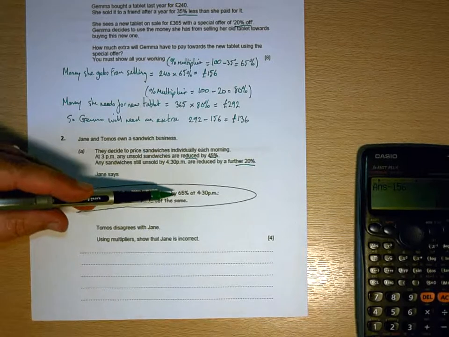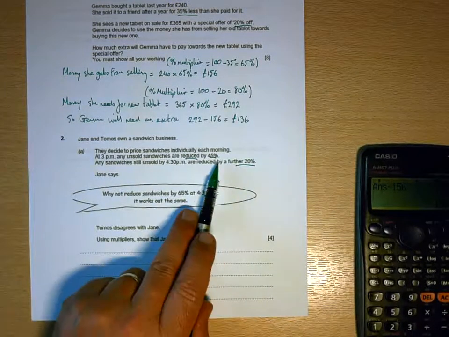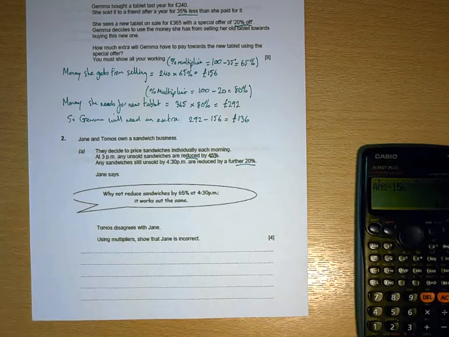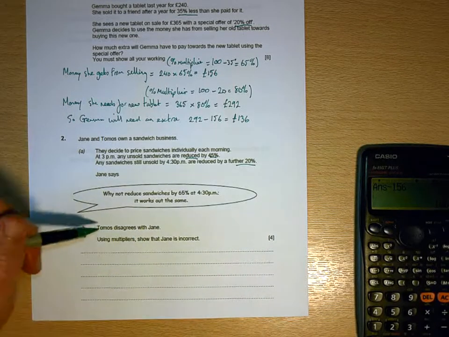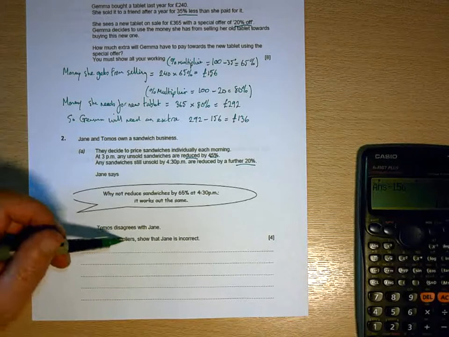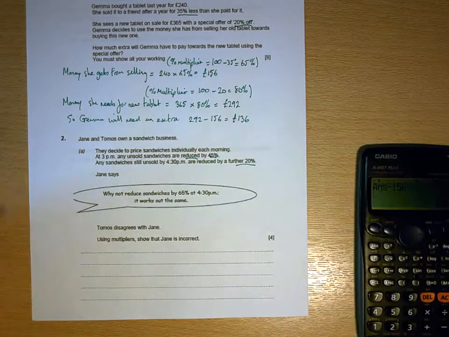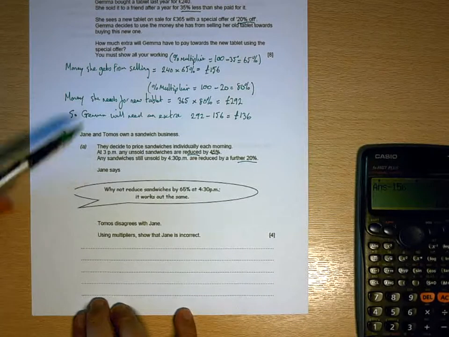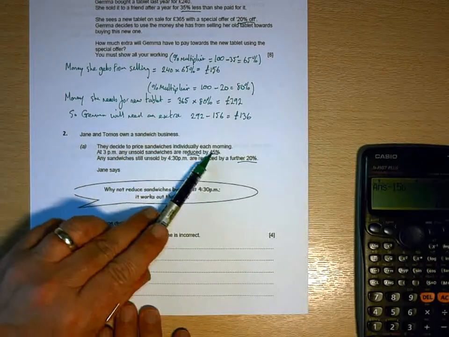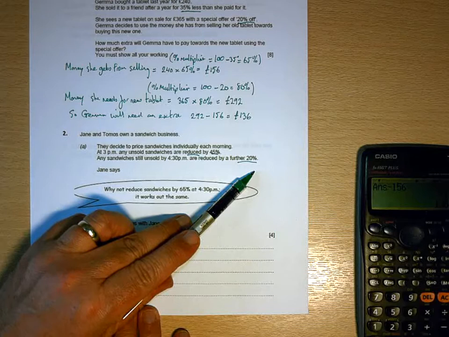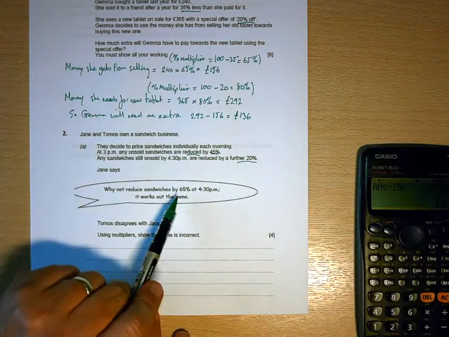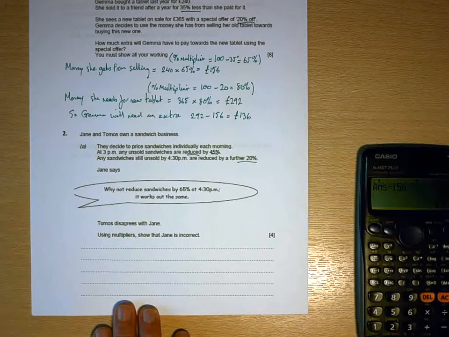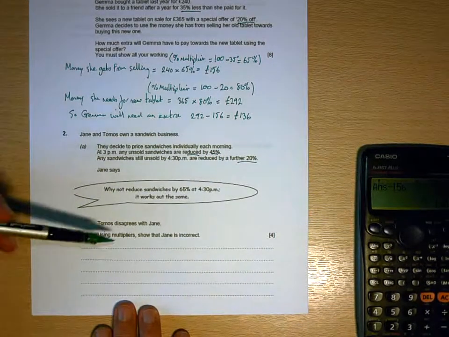Jane says, why not reduce sandwiches by 65%, which is adding those two together, at 4:30? It works out the same. Tom disagrees with Jane. Using multipliers, show that Jane is incorrect. So what we have to do here is first of all work with the 2-stage reduction, then work with the 1-stage reduction and show that they are different.